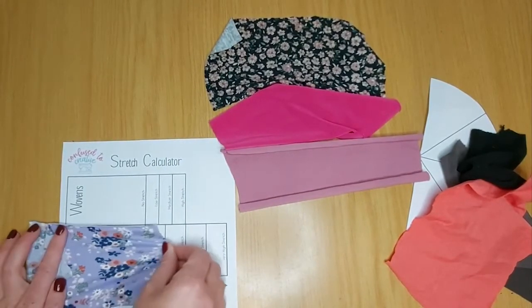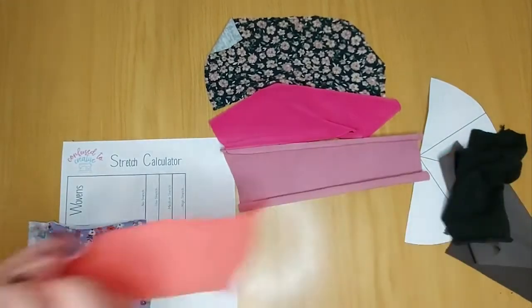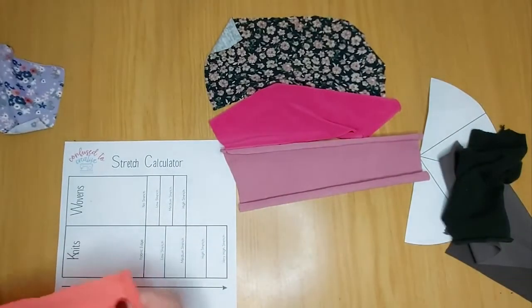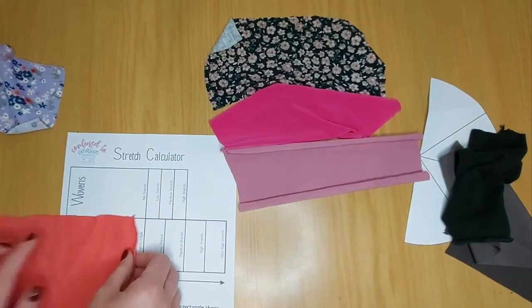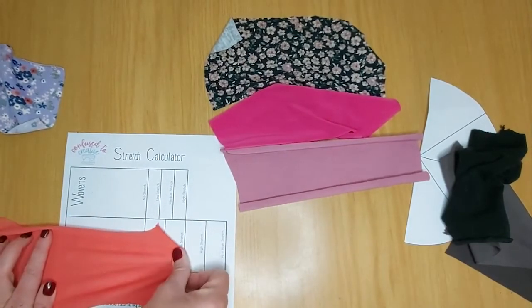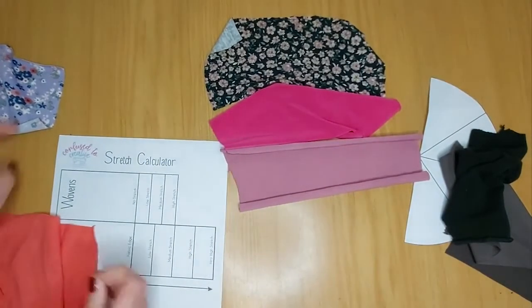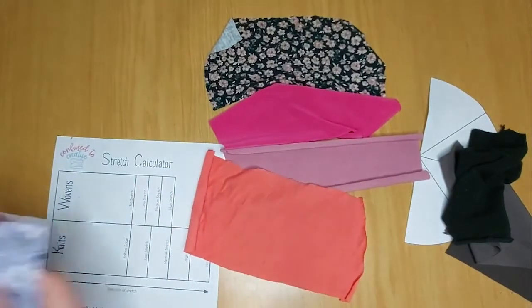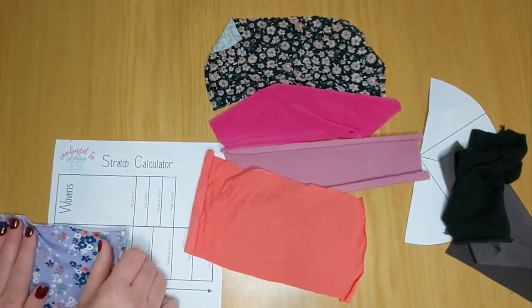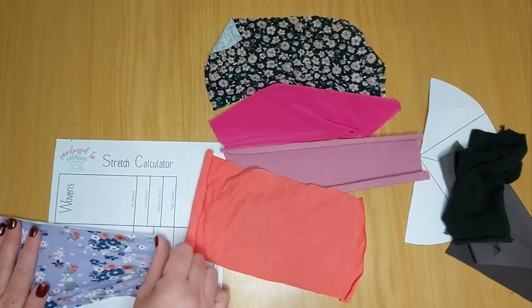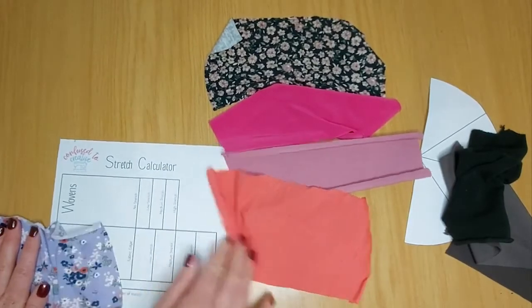See, I'm not forcing it. Where this I might need to force, which is a t-shirting. It will, but look at that. I have to really, really force it there. So you want it to comfortably, very easily stretch to your medium stretch line.